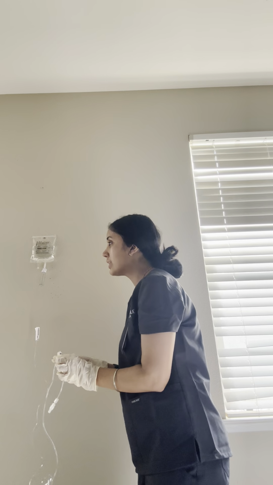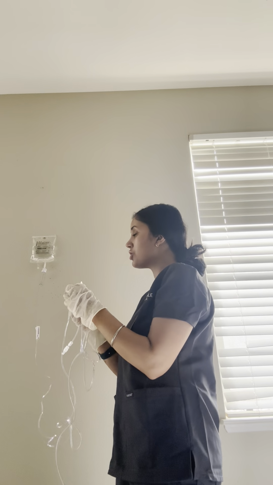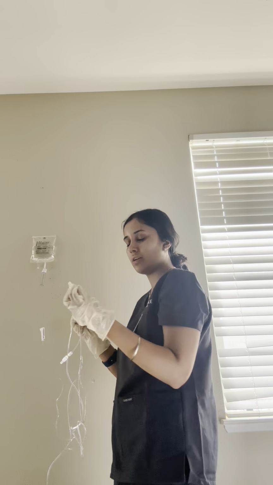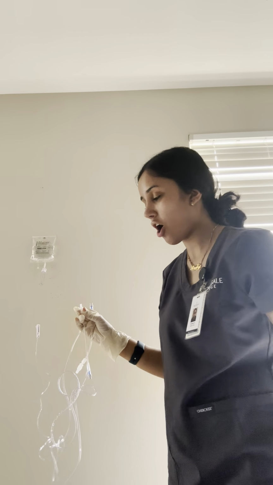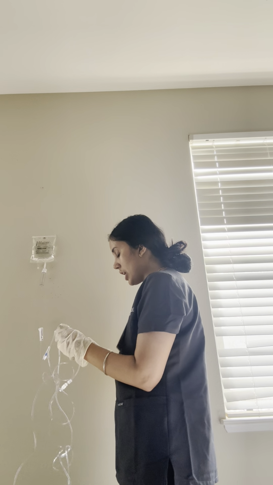And then we will connect this to the secondary piggyback line. So you twist off the clear cap. It comes right off, and then you will connect it and secure it.